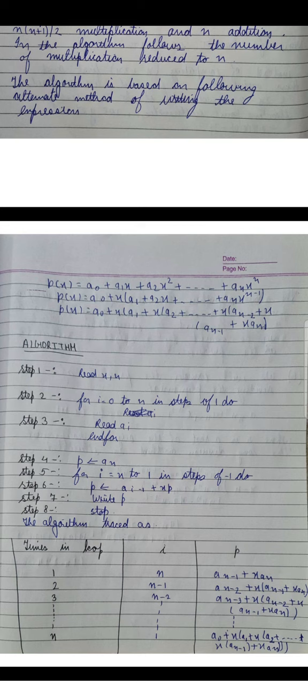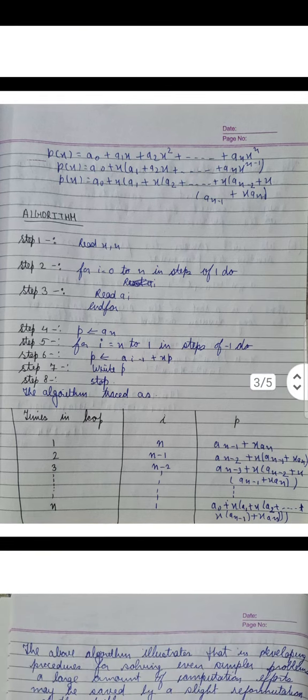The algorithm traced here has three columns: times in loop, i, and p. Times in loop refers to the values 1, 2, 3 up to n. i is initialized as n for 1, n minus 1 for 2, n minus 2 for 3, till n is equal to 1. So the following polynomial equations we get through the times in loop with respect to i.